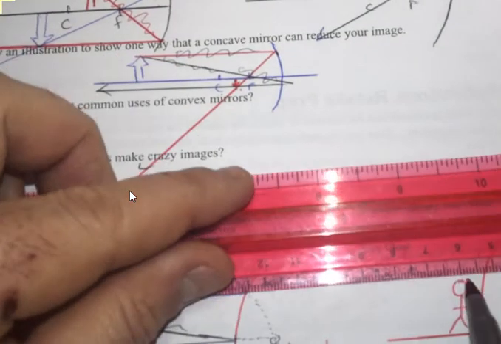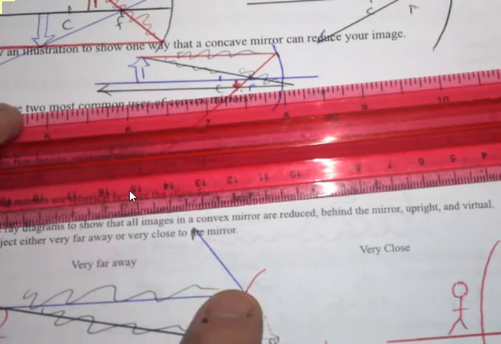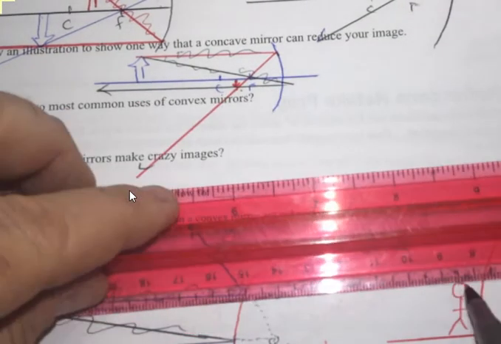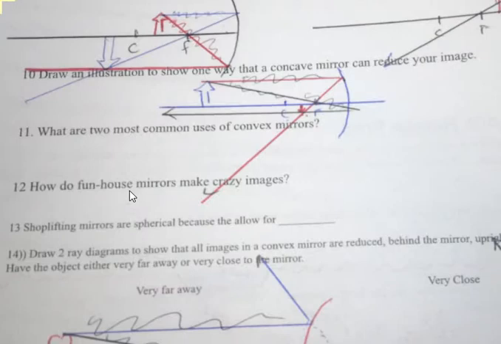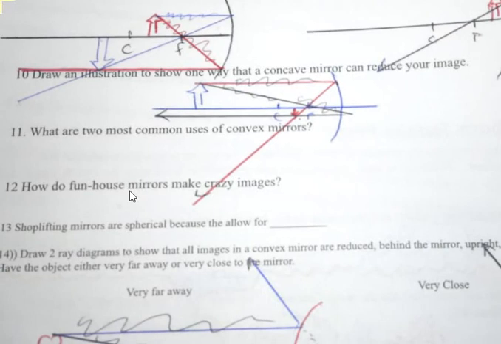Okay, to draw your image here, we do the first line the exact same. Parallel, bouncing away from the focal point. That geometry is exactly the same. It's just that the horizontal part is not as long. The angled part is the exact same slope. It's going from the exact same focal point. The second ray is a little bit different.